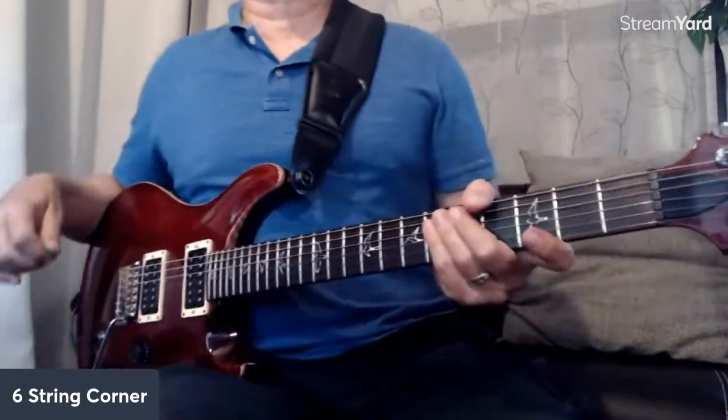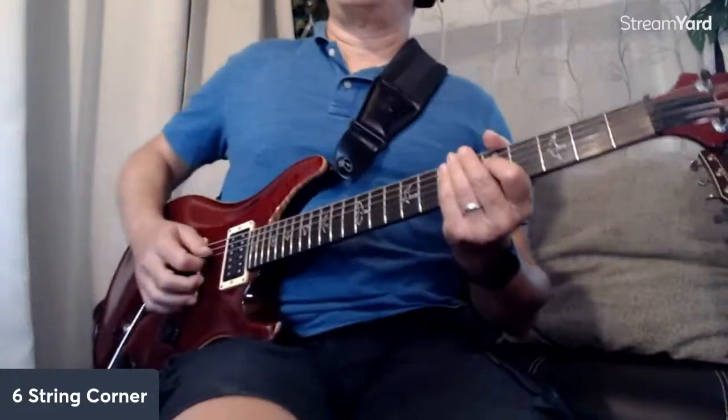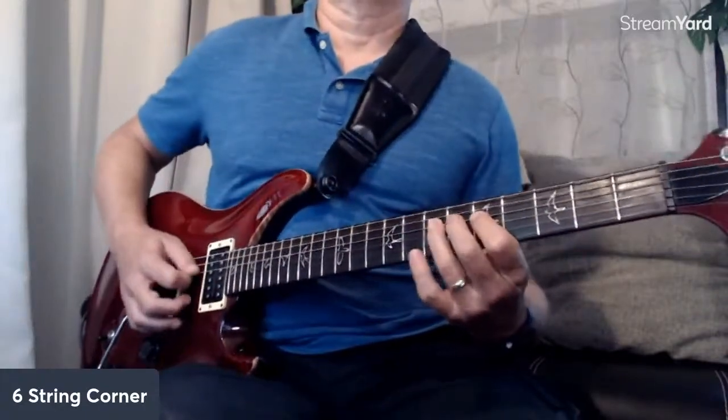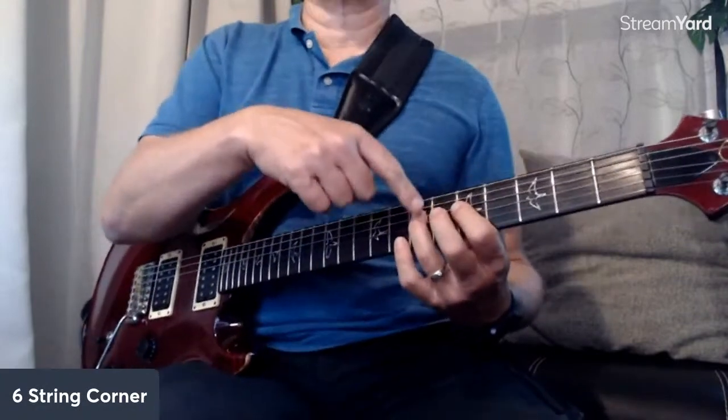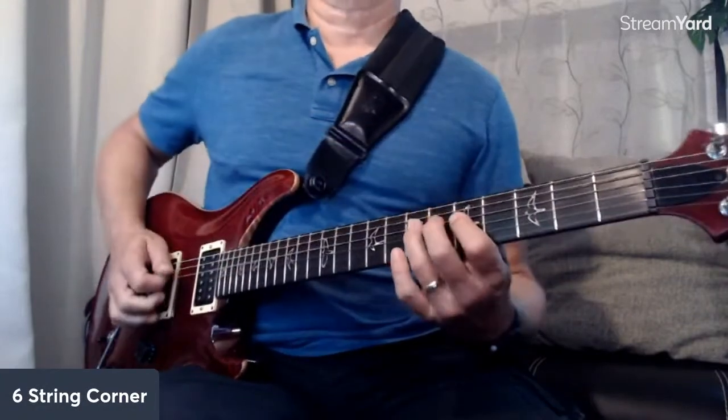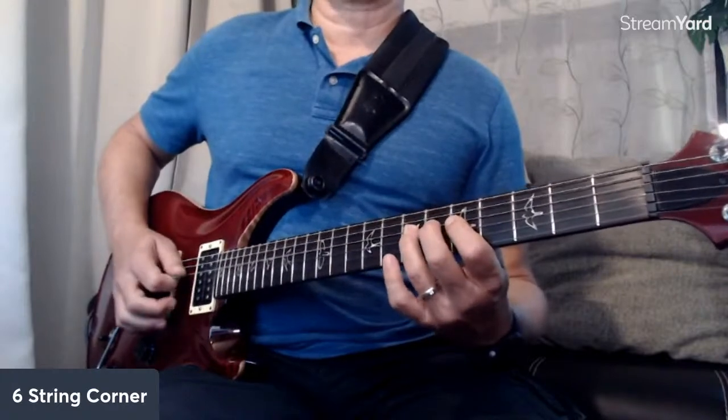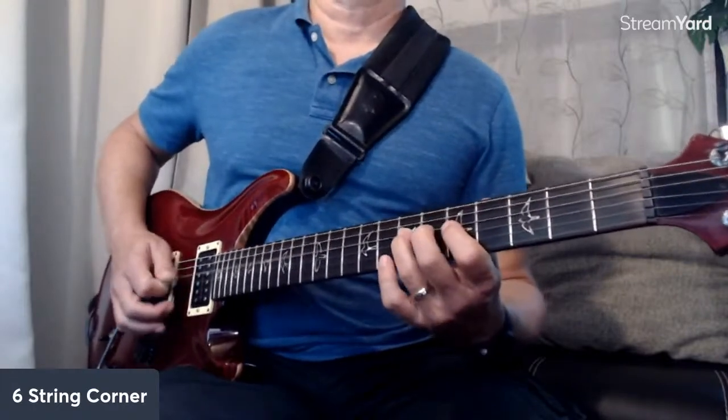All right, so we're going to start with 5 to 7 on the D string, and we're going to hammer on, and hit that 7th note on the D string twice. So we're going to hammer it on.